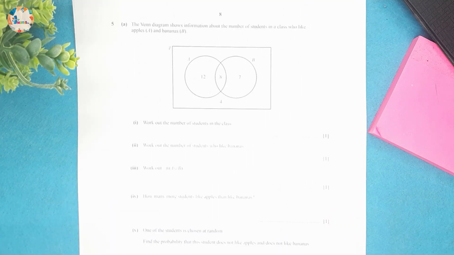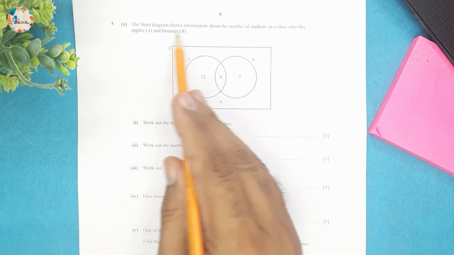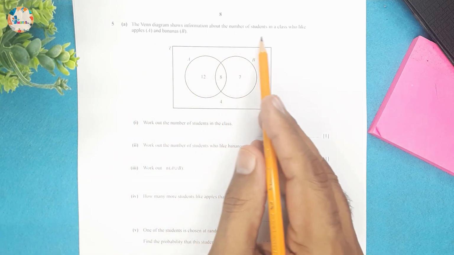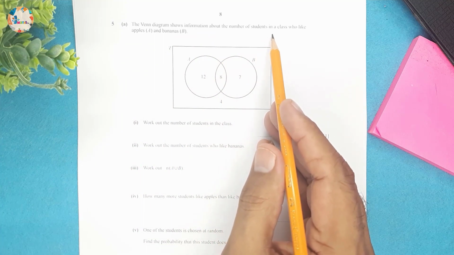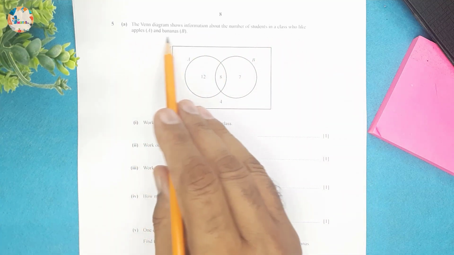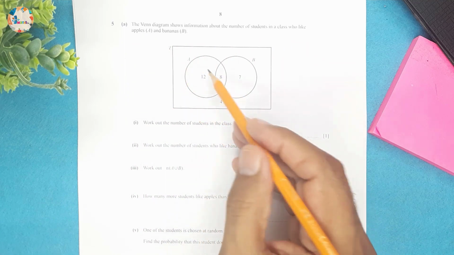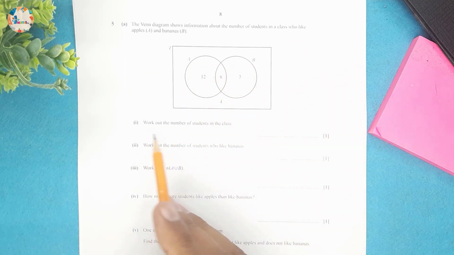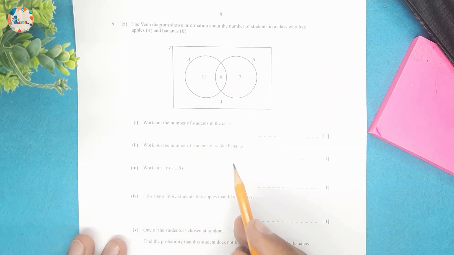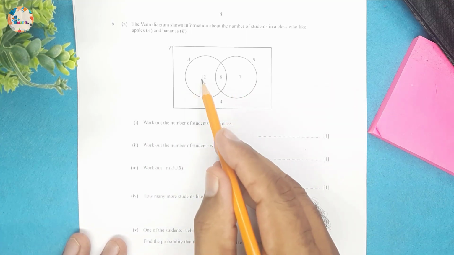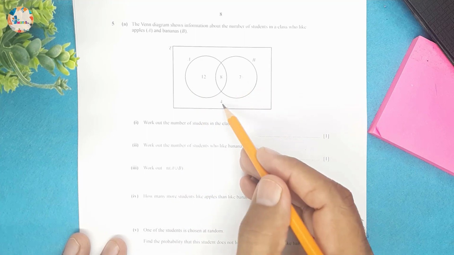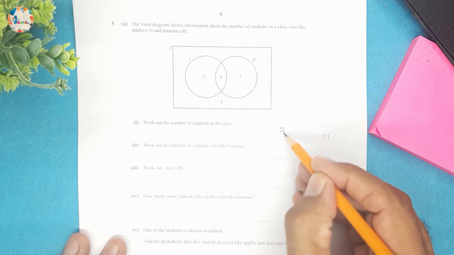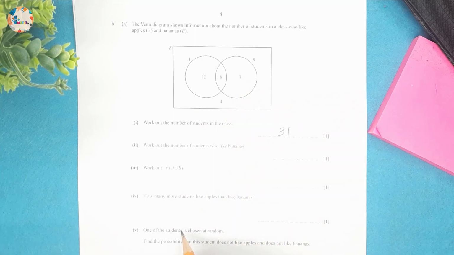Question number 5, which is basically a Venn diagram question. The Venn diagram shows information about the number of students in a class who like apple and banana. This is the apple section, this is the banana section. Work out the number of students in the class. So we'll just add these. 12 plus 8 will be 20, plus 7 is 27, and this will be 31.